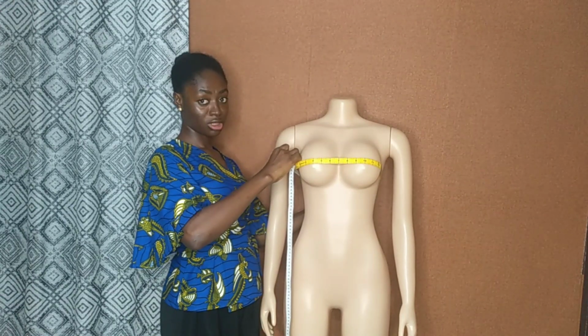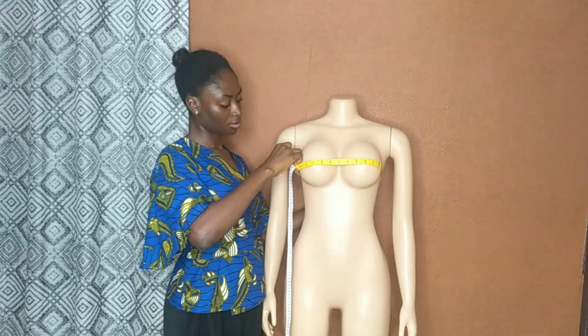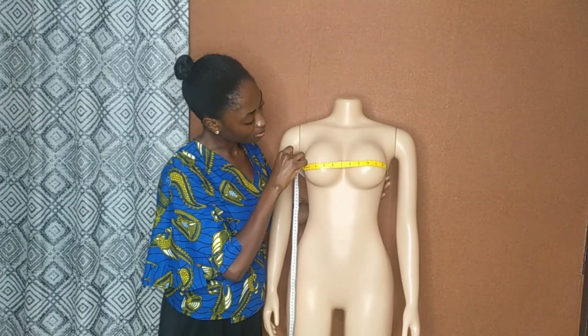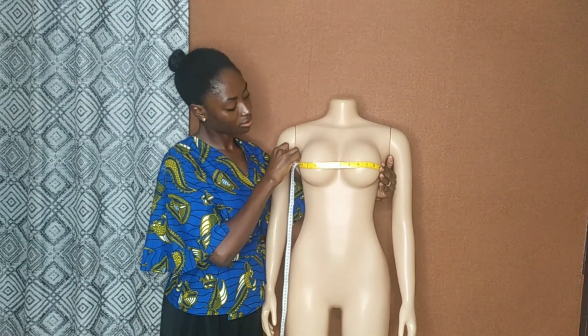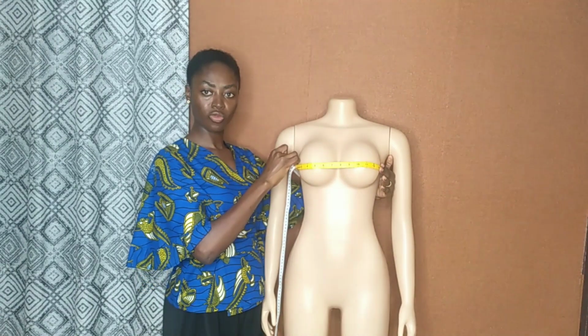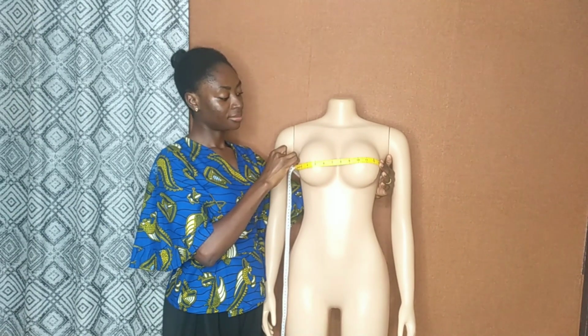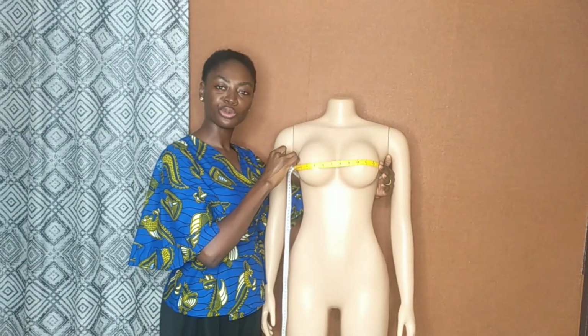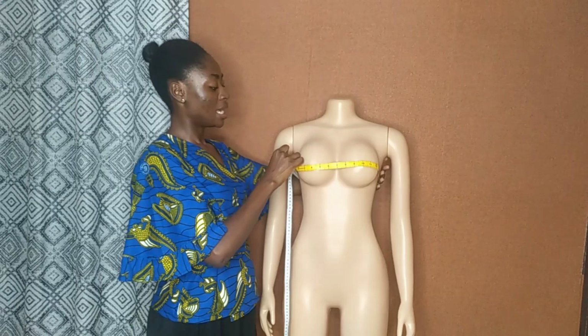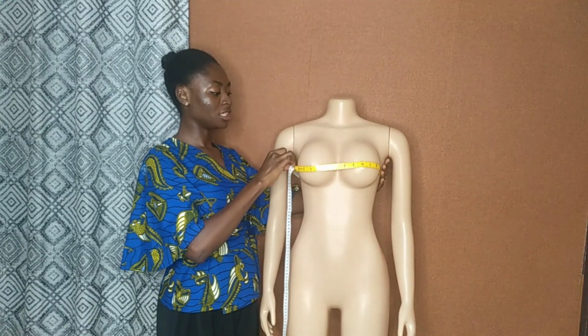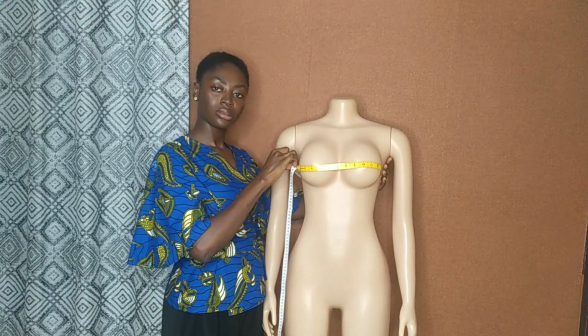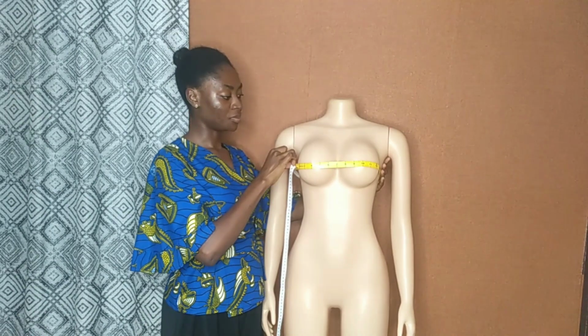And it should be straight, okay? So this is the bust. It should be able to move freely, not so tight and not so loose. And you should have one of your fingers in between, okay, the tape and the body.